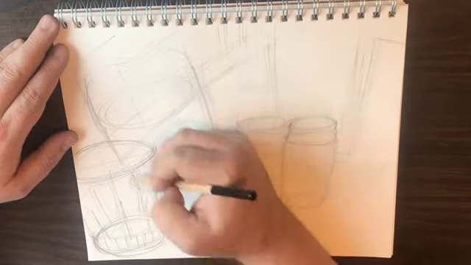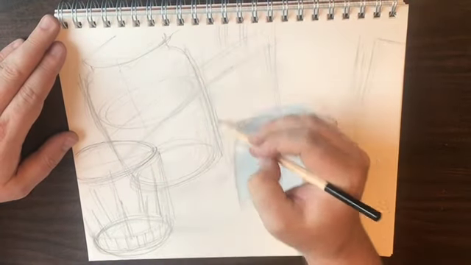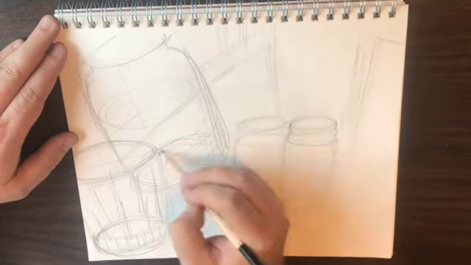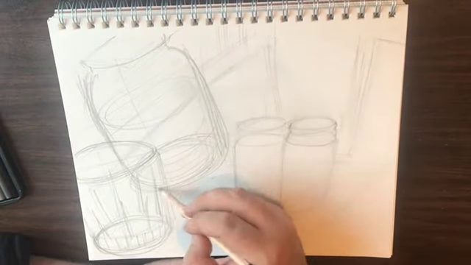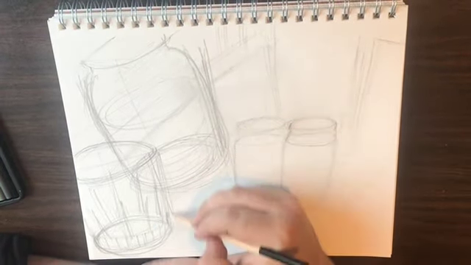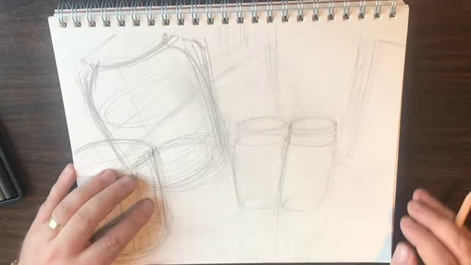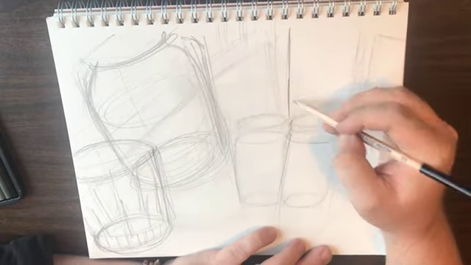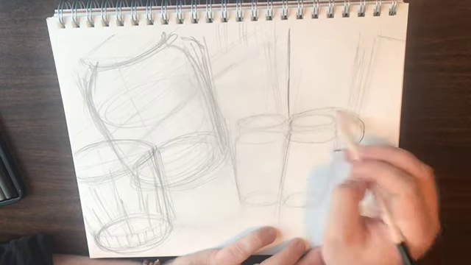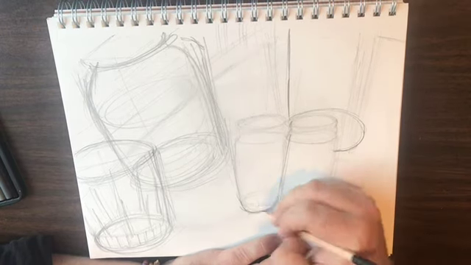And then back here to the jar, work out the jar. And as you can see, I probably need to kind of tilt it a little bit.